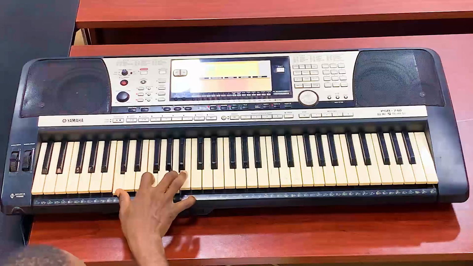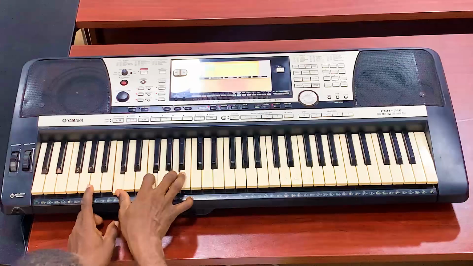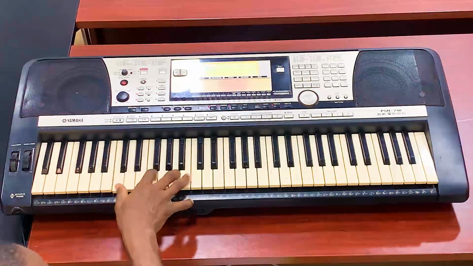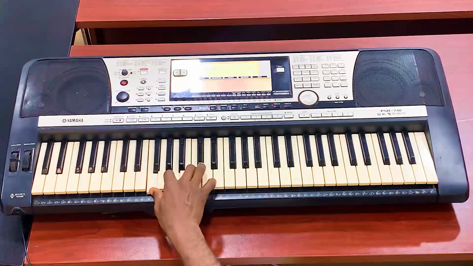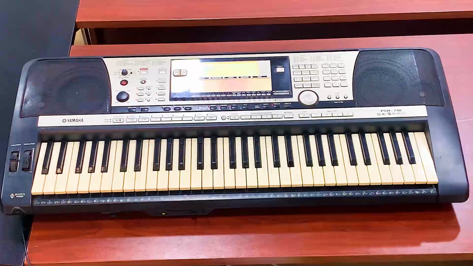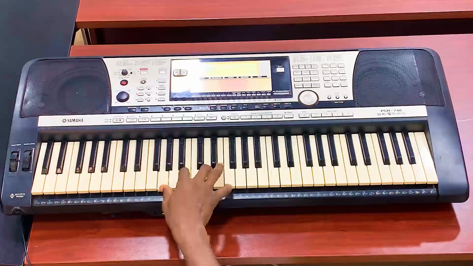And we can decide to take the A, and remember the A is here. So in fact, we are still playing the same key. That is for the key of F. So let's go to G. This is my G. This is G.